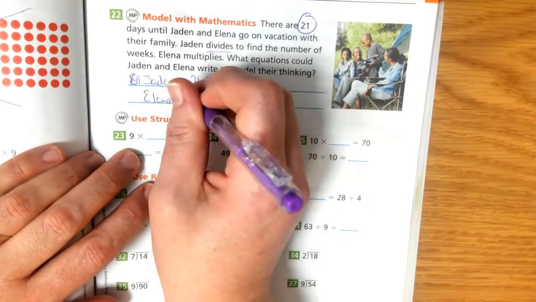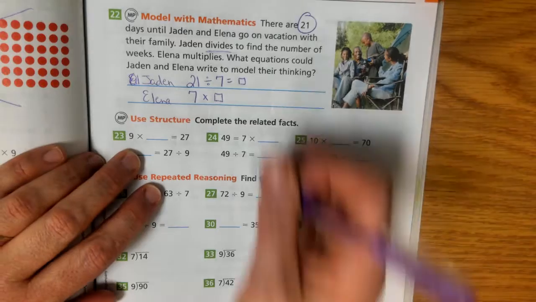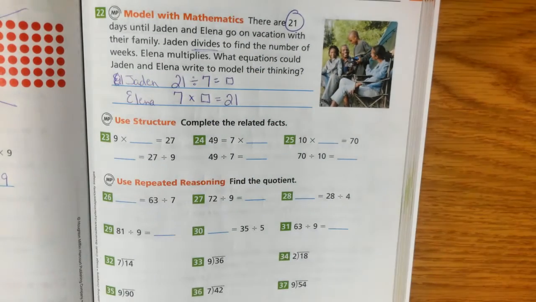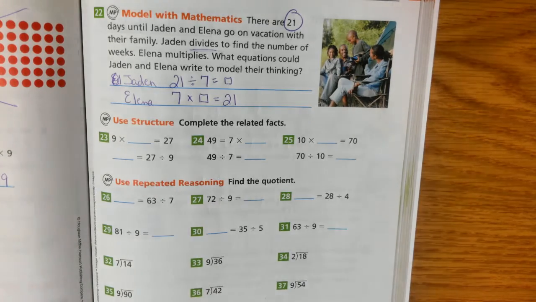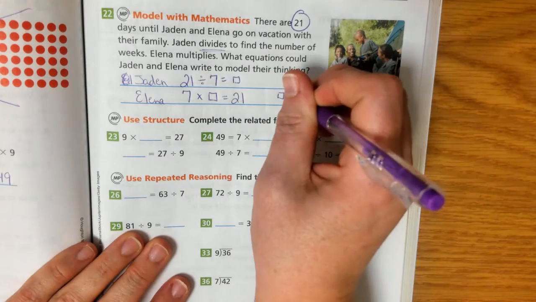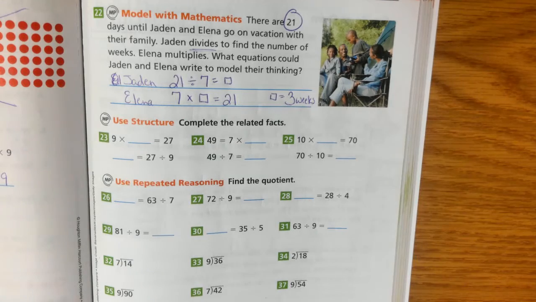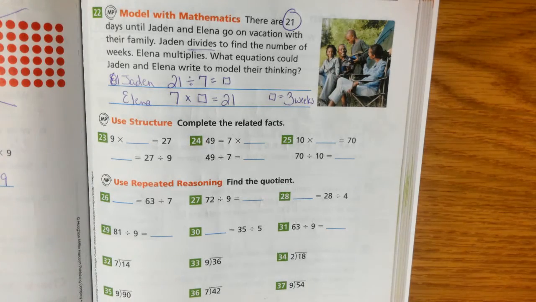So she says 7 days in a week times the number of weeks left equals 21 days total. So what is our little square answer then? Our little square answer is 3 weeks. 21 divided by 7 is 3. 7 times 3 equals 21.